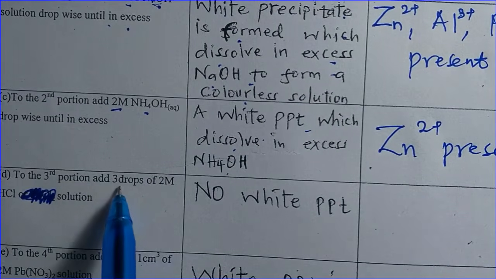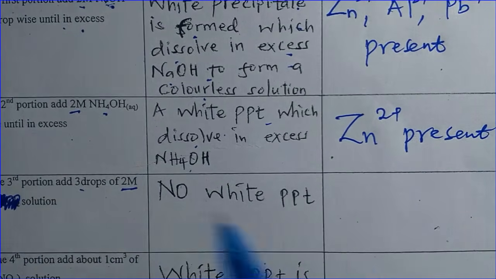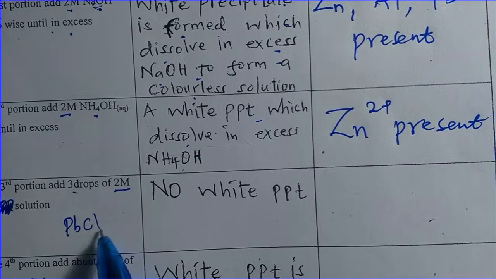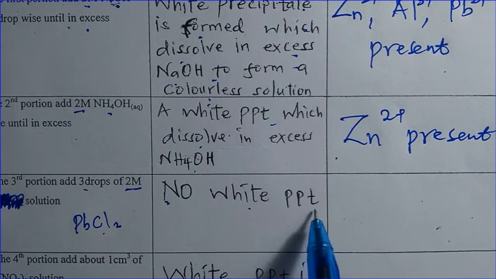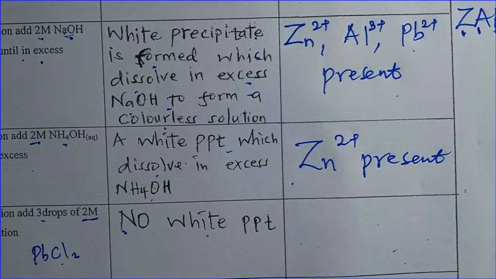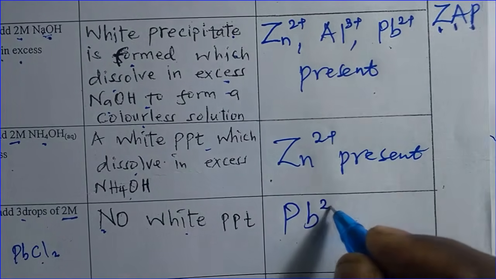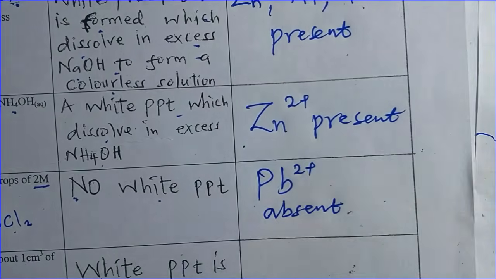To the third portion, add 3 drops of 2 molar HCl. If you add HCl and lead was inside there, it will form a white precipitate, which is lead chloride. Lead chloride is a white precipitate. Now, since there is no white precipitate, it means lead is absent, because the chloride was expected to combine with lead. But now that there is no white precipitate, it means it is absent. So for inference, you just write lead 2 ions absent, because already we have confirmed what is present.